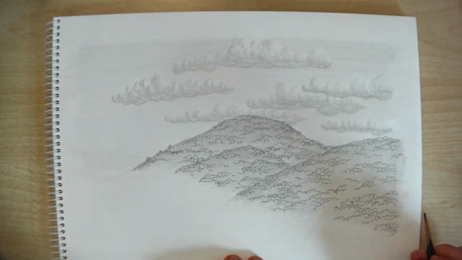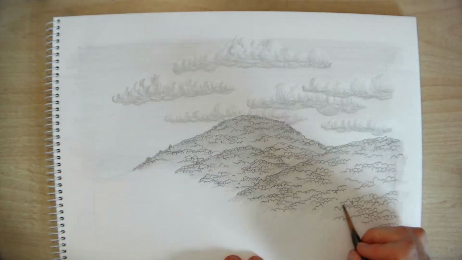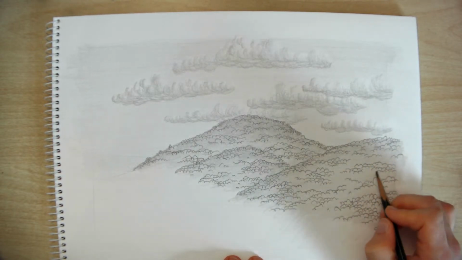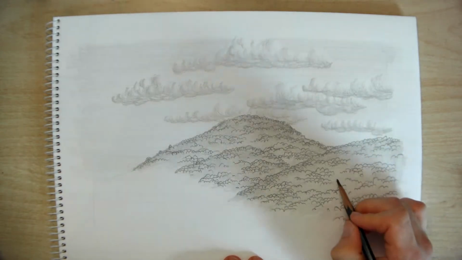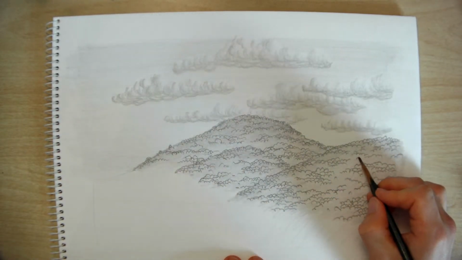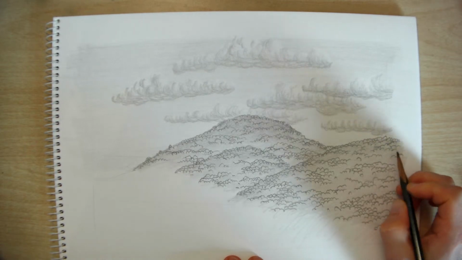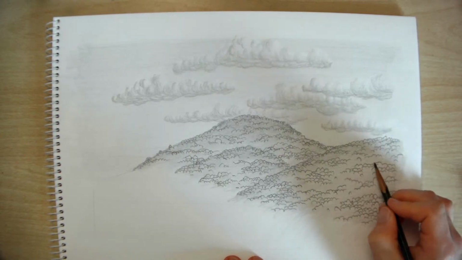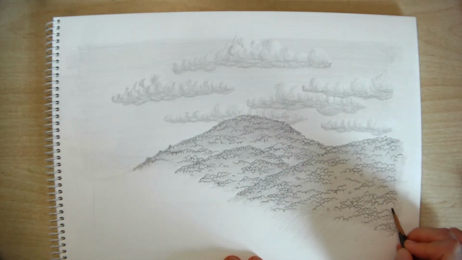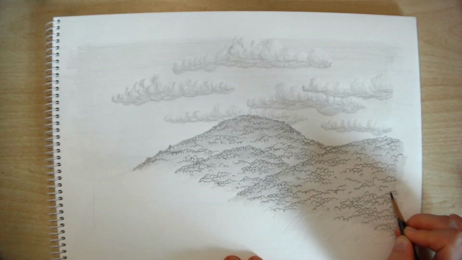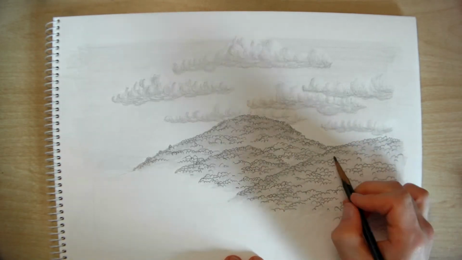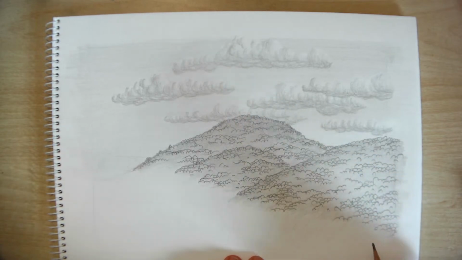Okay, I think we've got this hill right here covered beautifully. So I'll just pop in some individual trees in there. Make it look really detailed, like I've paid attention to every single tree, like I'm drawing a real landscape in here, not just making stuff up in my mind as I go along.